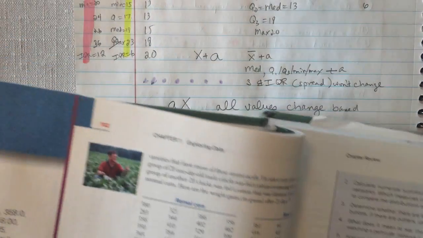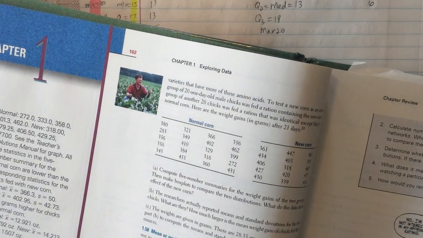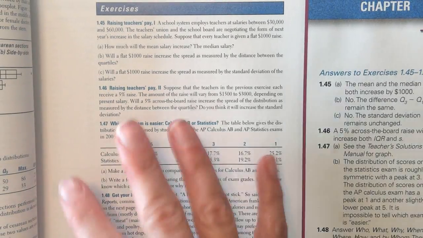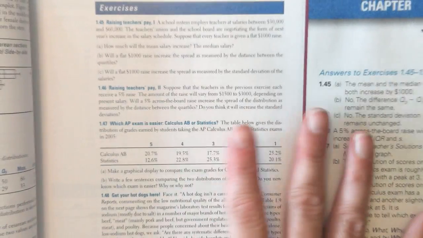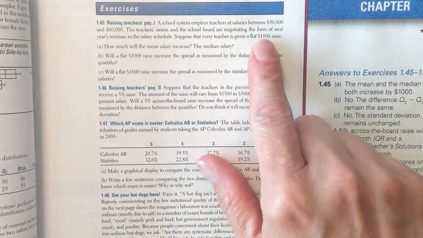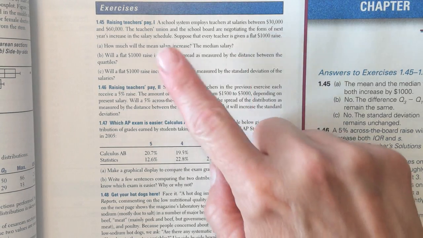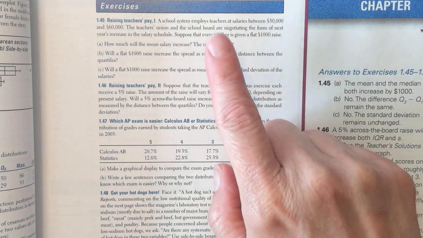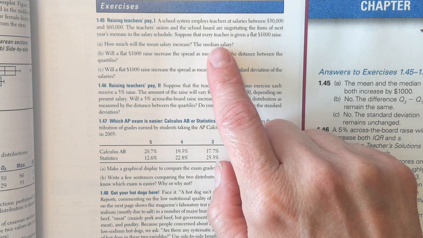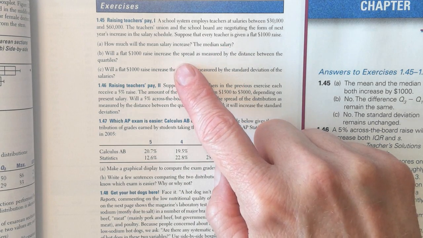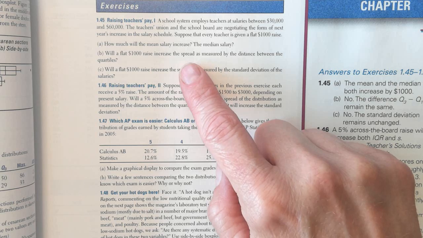Now I want to take a look at number 45 on page 97. I got myself back together. So number 45 asks, how much will the mean salary increase if everyone gets a flat raise? Won't everybody get an extra $1,000 in the mean and the median? Yep. Will the flat $1,000 raise increase the spread? Nope.